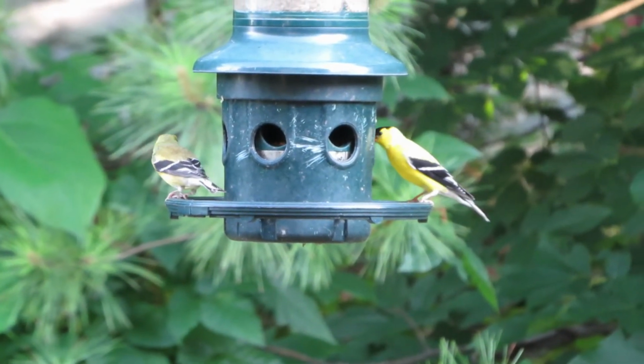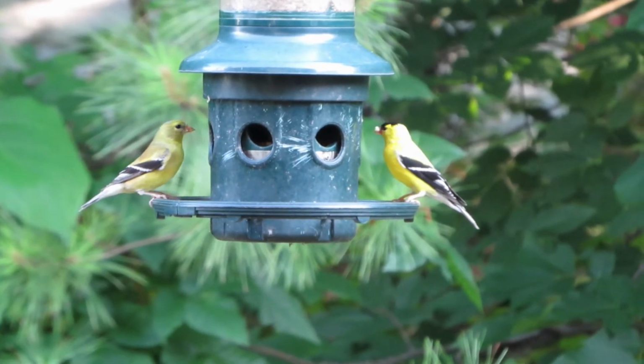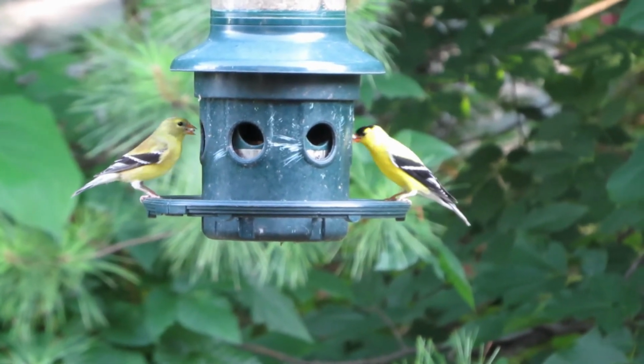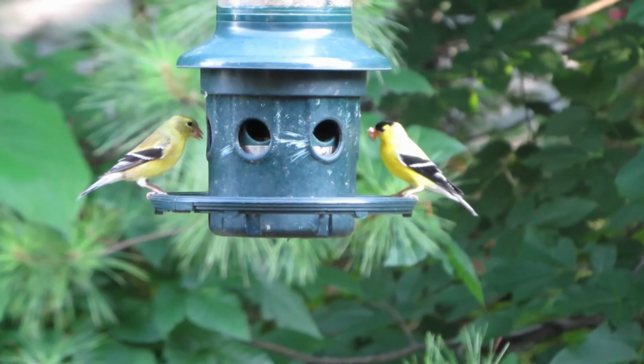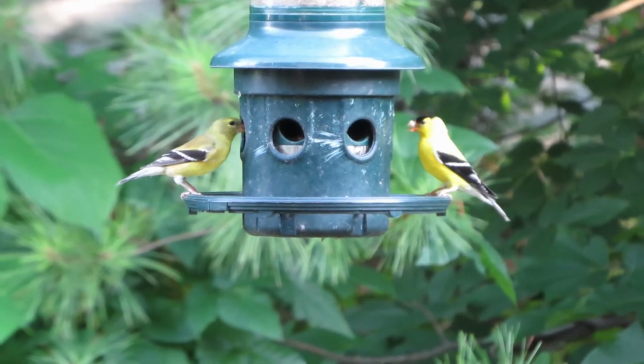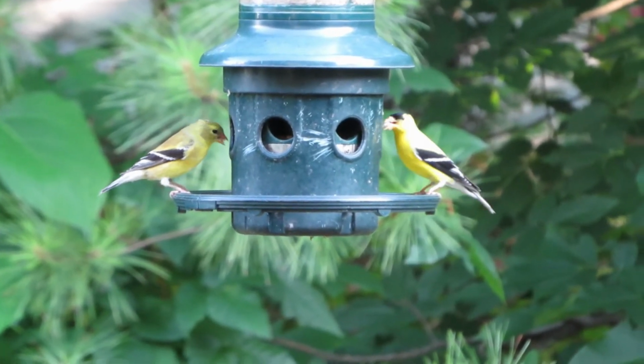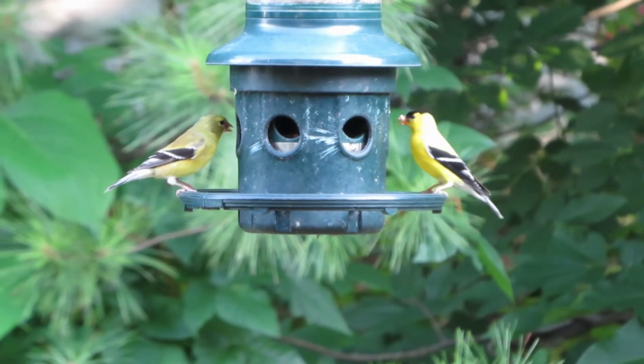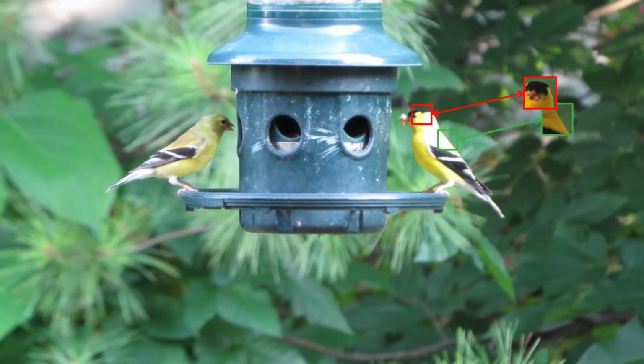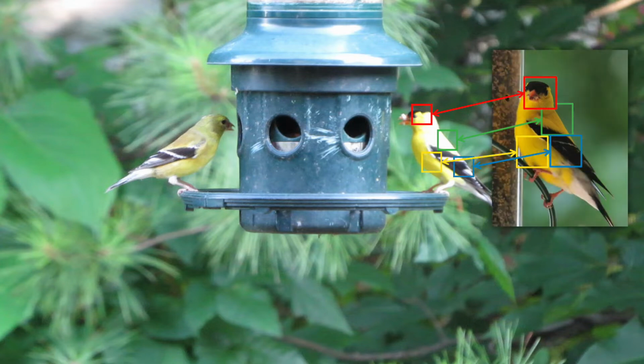When watching this video, you might ask a friend, what kind of bird is this? When we communicate our conclusion to others, we point out parts of the bird and explain that they are similar to the usual or prototypical aspects of that bird species. Here, the black crown, yellow back, black and white wing bars, and yellow belly all support the conclusion that this bird is an American goldfinch.